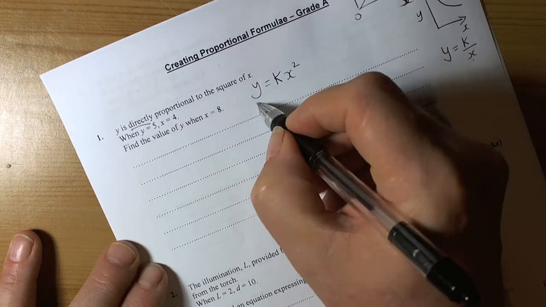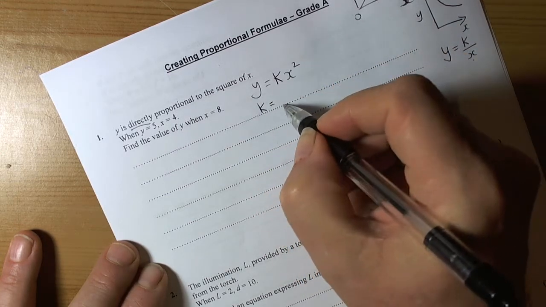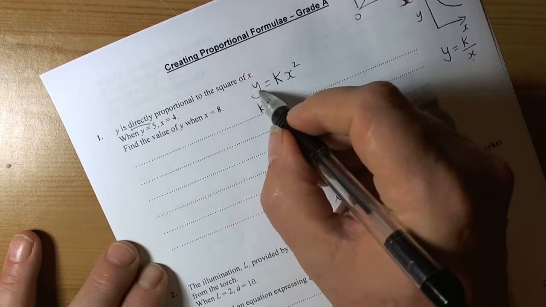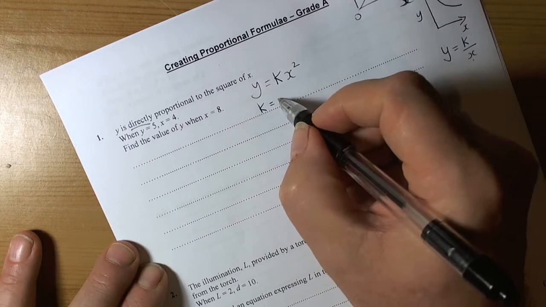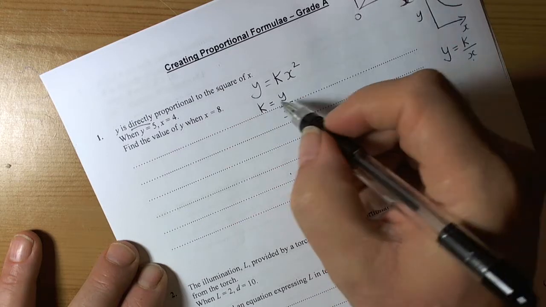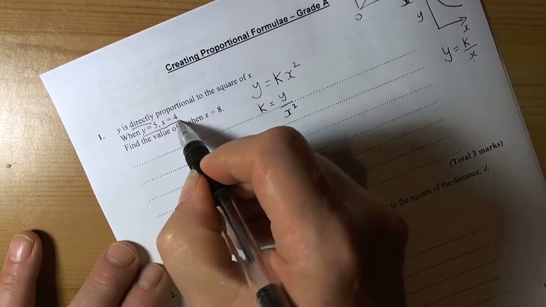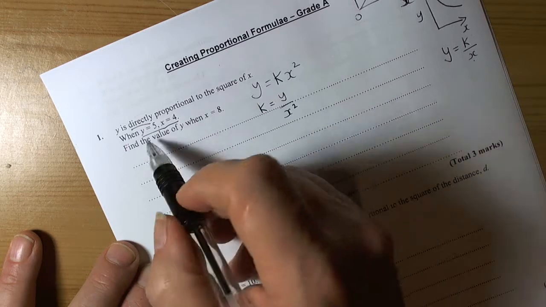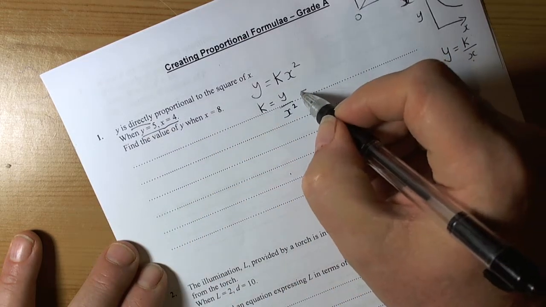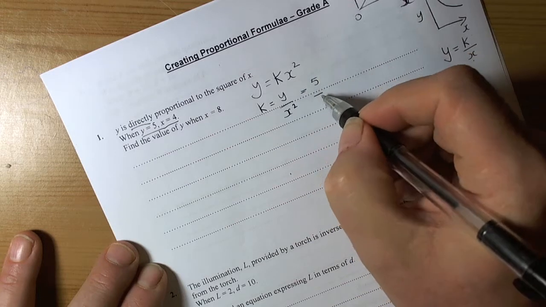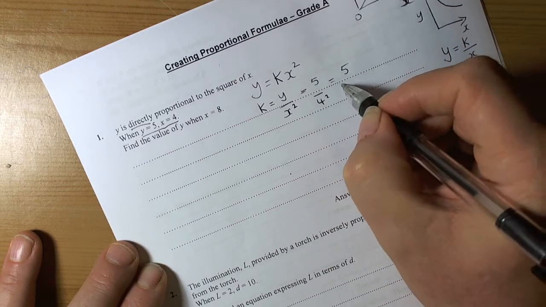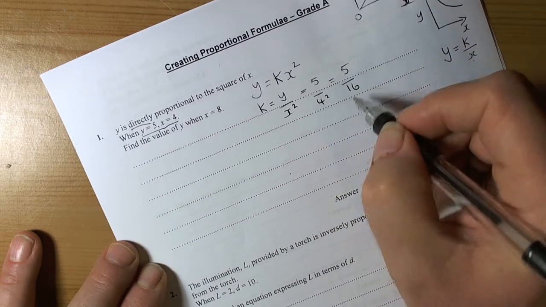So we always rearrange to get the k value. So k equals, well, it's k times x squared here. So the x squared is going to move across the equals by the opposite operation of divide. So k is going to equal y divided by x squared. They've given us some values to work with. They're telling us that this relationship will hold when y is 5, x will equal 4. So we replace the values for y and x, and we find then that the proportionality constant in this case is 5/16, 4 squared being 16.